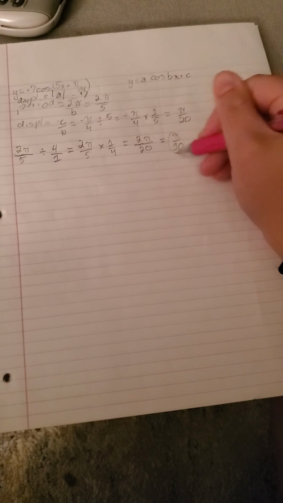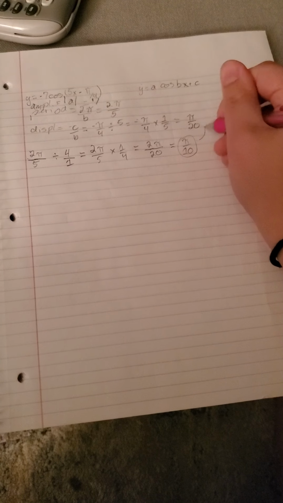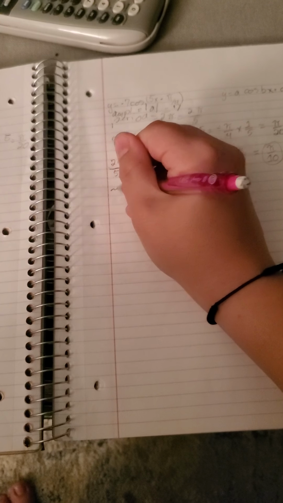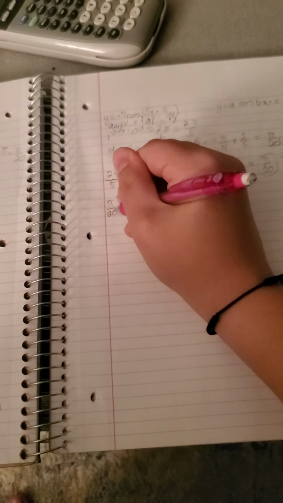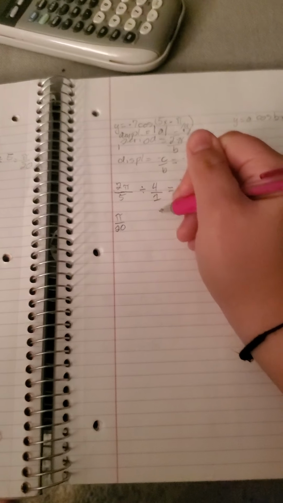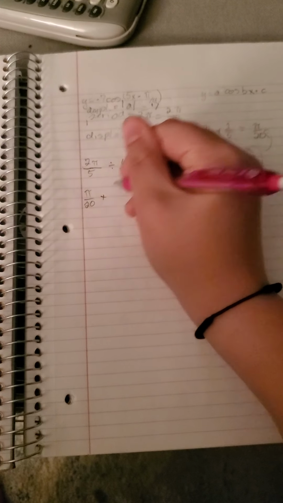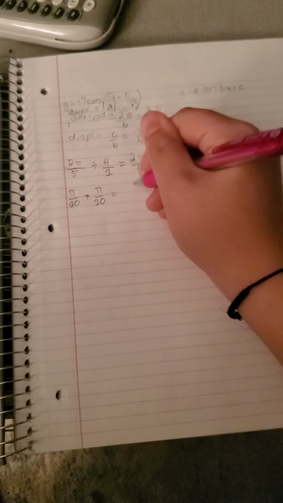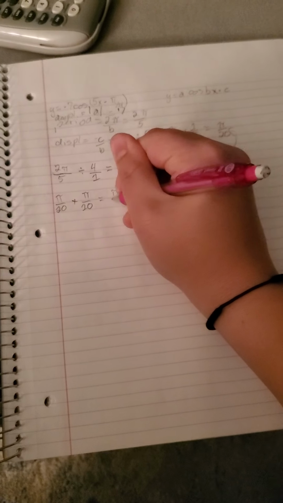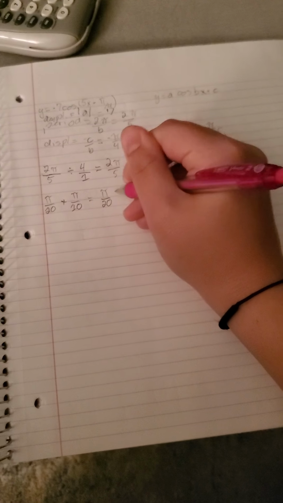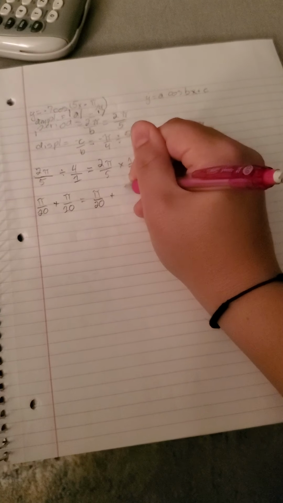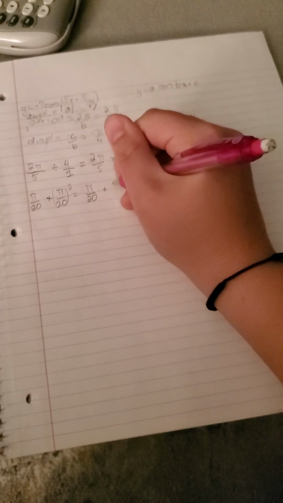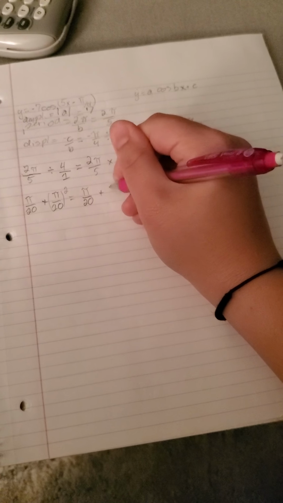Alright, so using this number, we're going to add to this. So our first point will start out as pi over 20, and then when we add it, we're going to times this by 2, so our denominators match up.